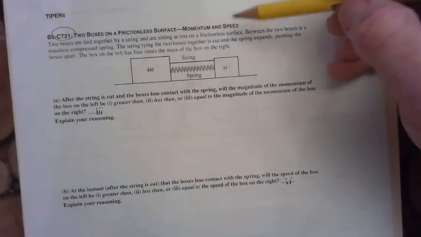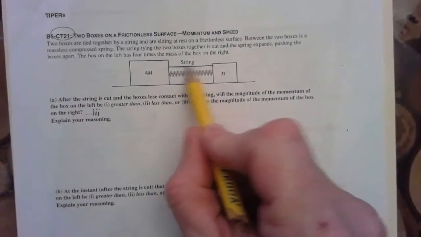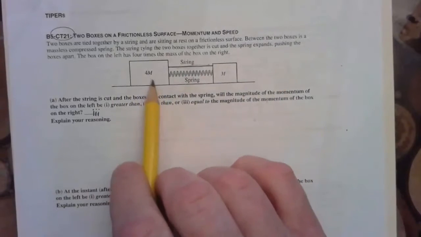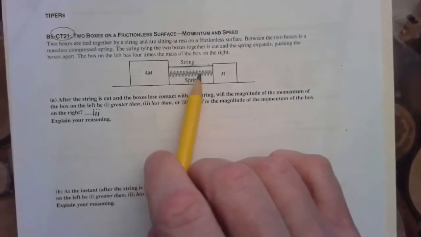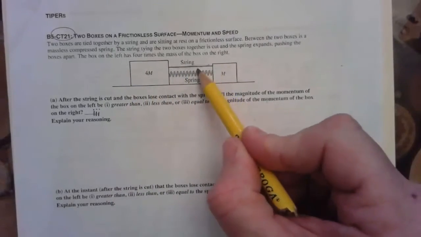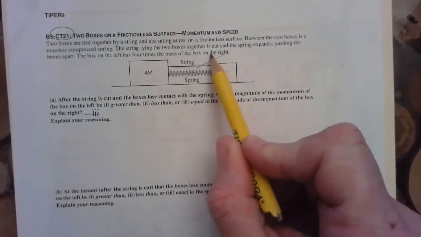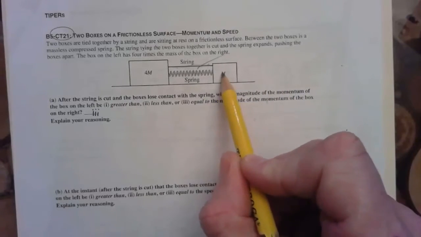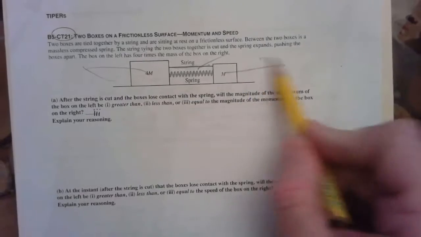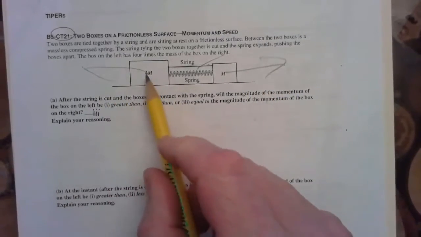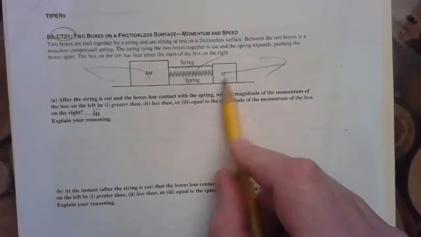Two boxes on a frictionless surface, momentum and speed. Two boxes tied together by a string are sitting at rest on a frictionless surface. Between the two boxes is a massless, compressed spring. The string tying the two boxes together is cut, and the spring expands, pushing the boxes apart. So just like the previous problem with two people pushing each other, whatever. The box on the left has 4 times the mass of the box on the right. Okay.